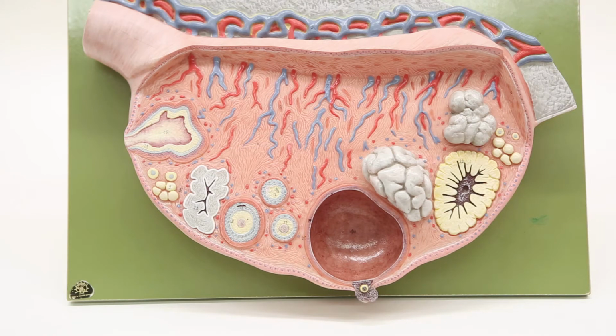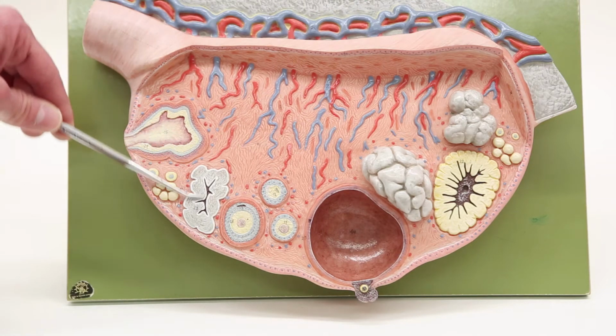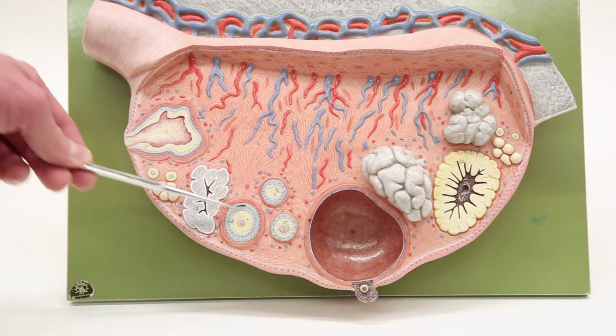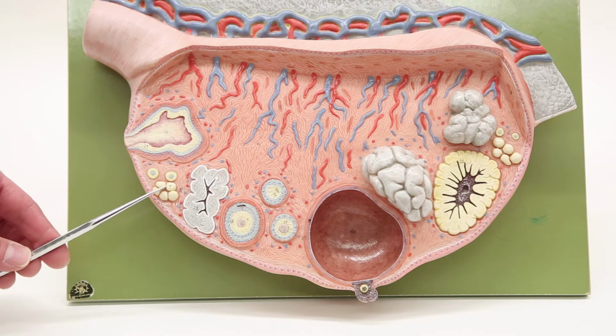With this model, we're looking at a large view of the ovary. So we can see that we have plenty of blood vessels here. This would be a rough idea of where the medulla is. And out here are where we have the oocytes. That's more the cortex.